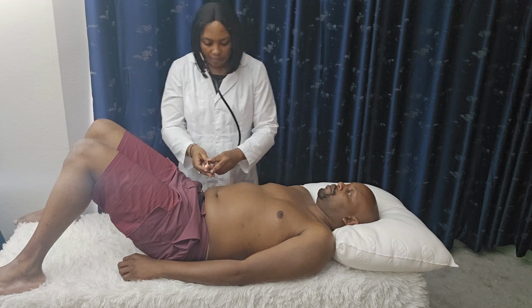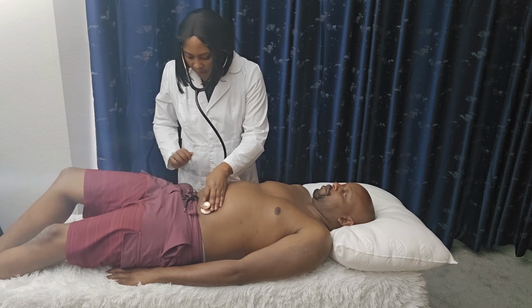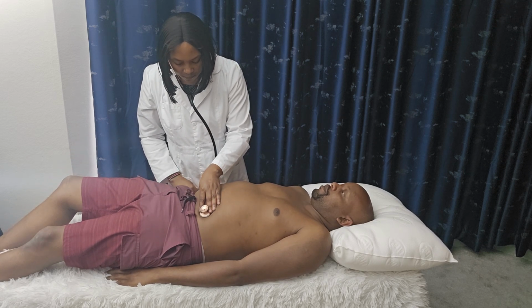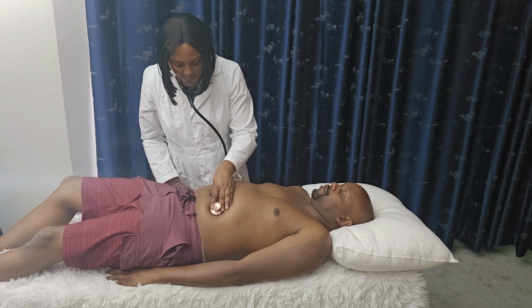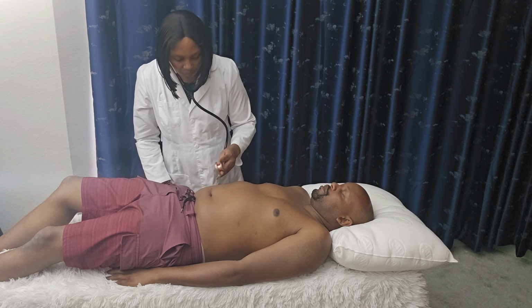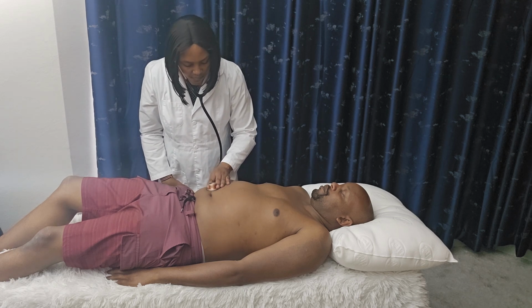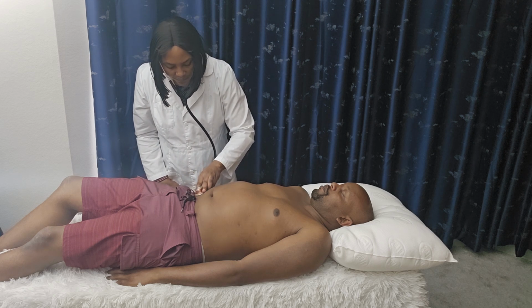quadrant, and then the upper right quadrant, going to do the left upper quadrant, and I'm going to listen for the left lower quadrant.